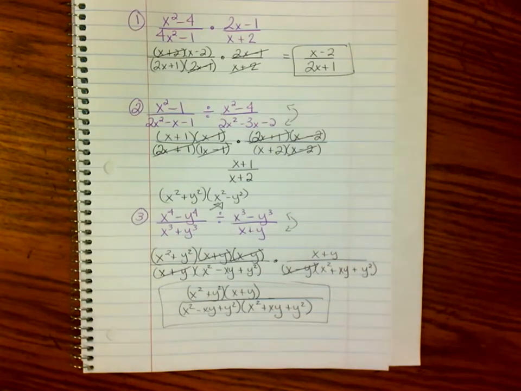So that's how you multiply and divide these rational expressions.